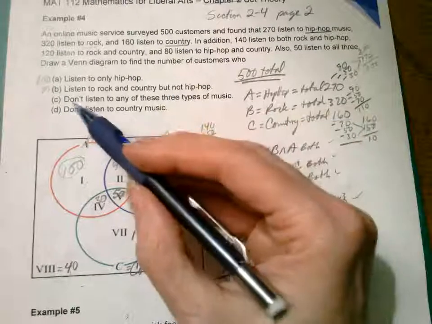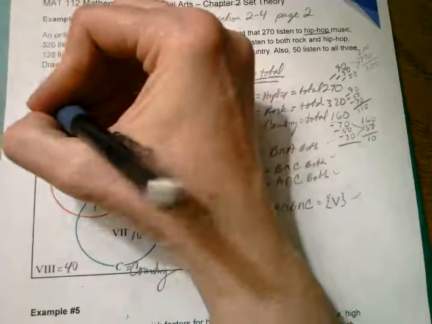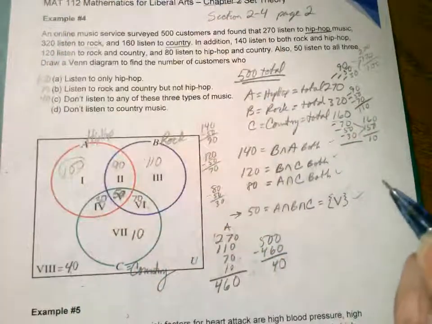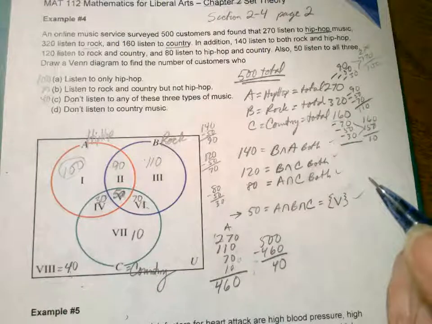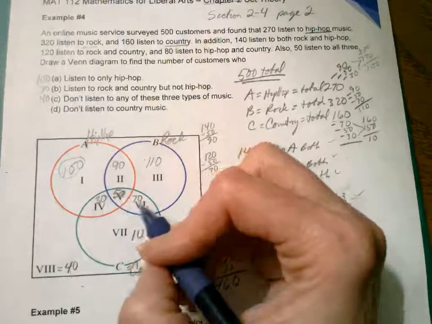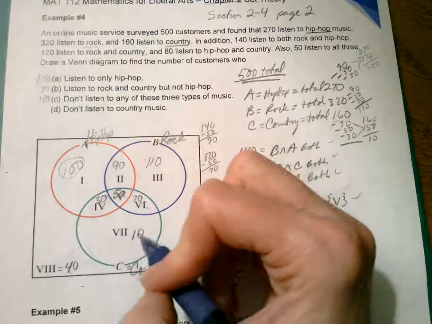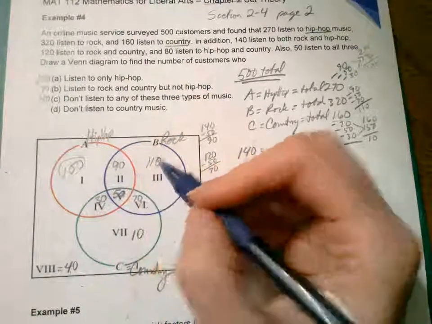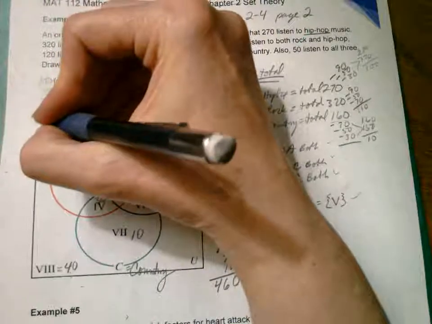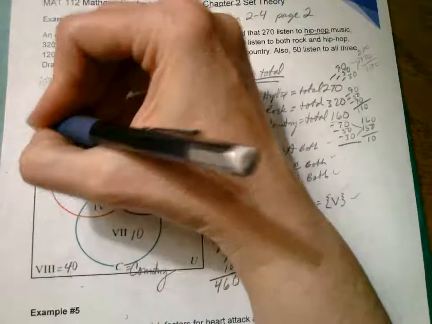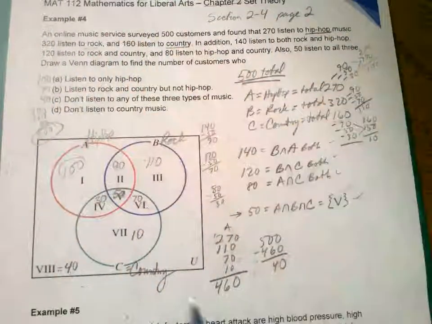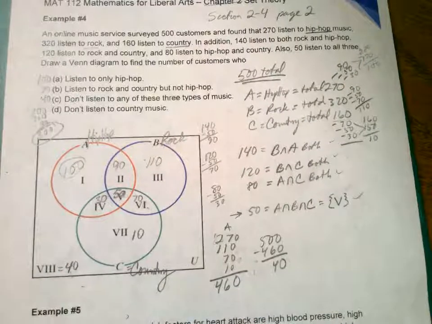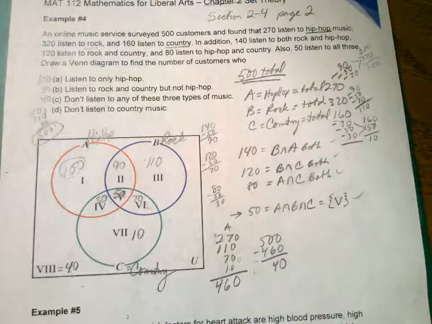Okay. And this one says, don't listen to any of these three types of music. We just figured that out. That's region 8 down there. And then don't listen to country music at all. All of these people here listen to country music. So that means these people don't listen to country music. So that's 100, 110, and 90. 300 don't listen to country music. Out of 500. Okay, I'm going to do the last one in another video.